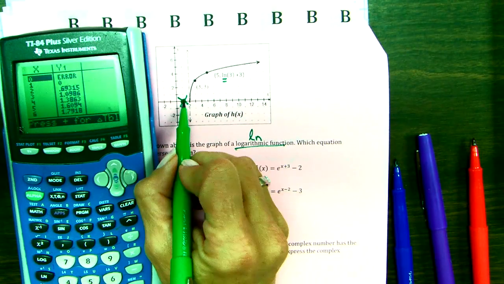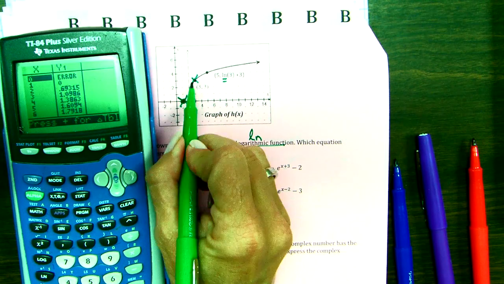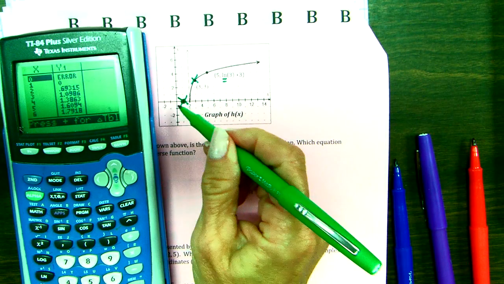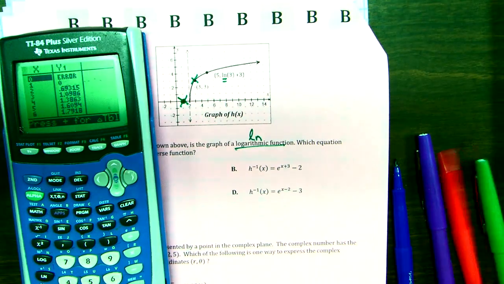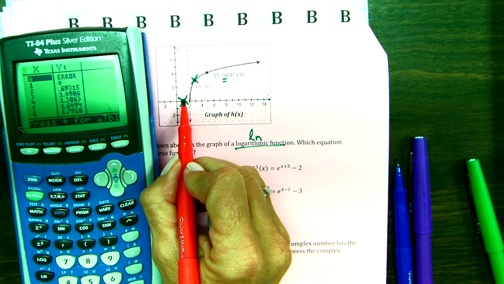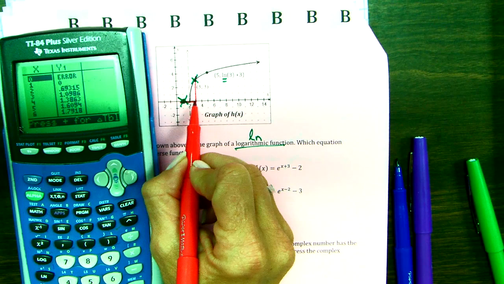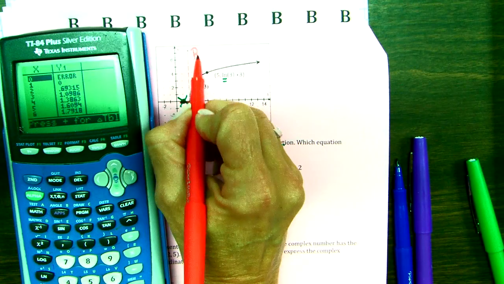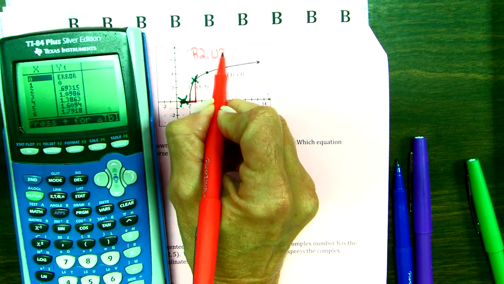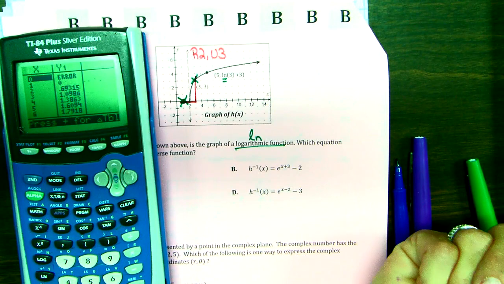So let's go from this point to this point and see how far we moved. We're clearly moving to the right and up. How many points? We are going right 2, up 3. From this point to this point, right 2, up 3, okay?